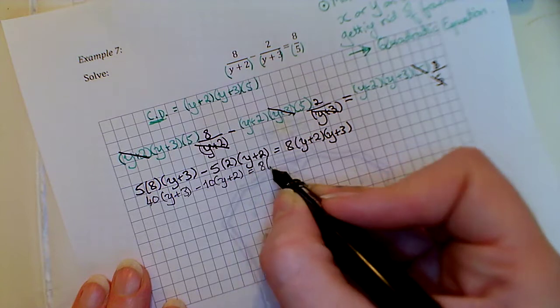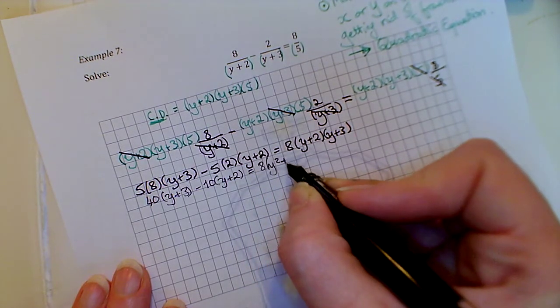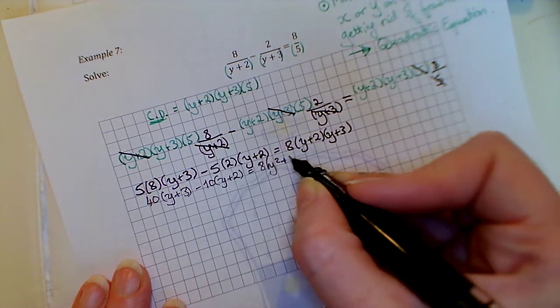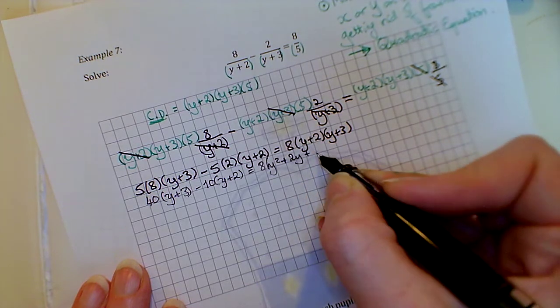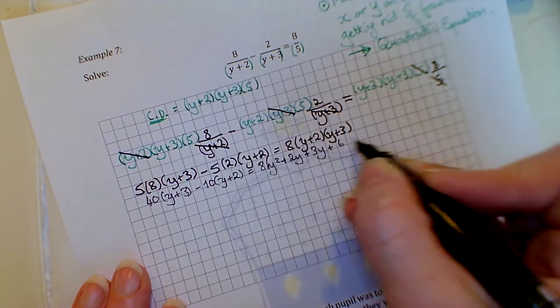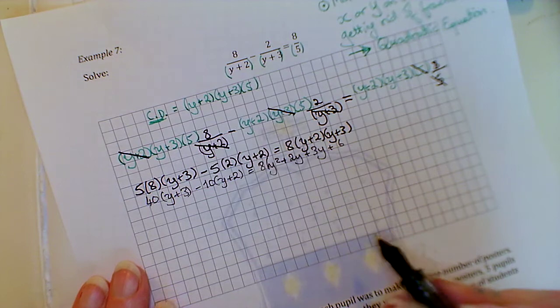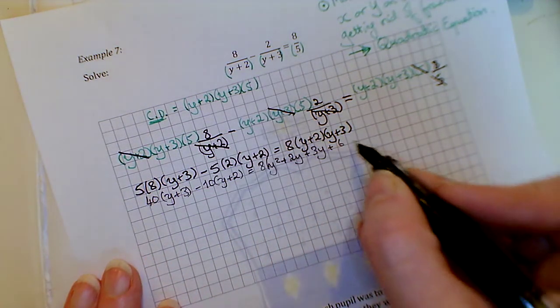y by y is y squared, plus 2 by y, plus 3 by y, plus 6. And then I continue to multiply out my brackets and simplify.